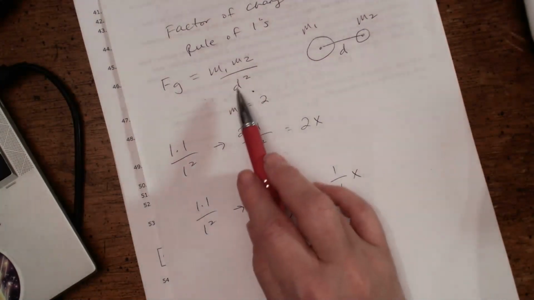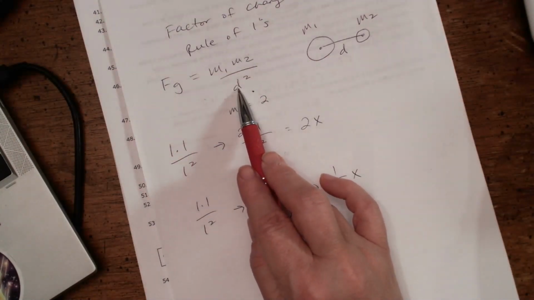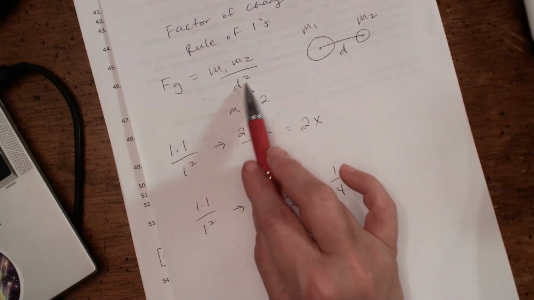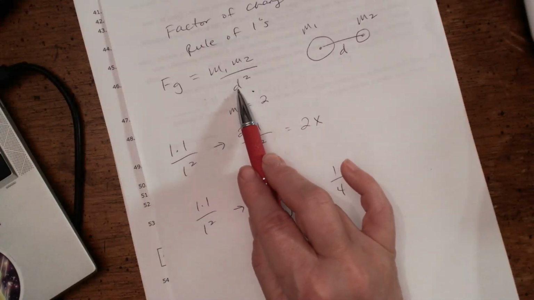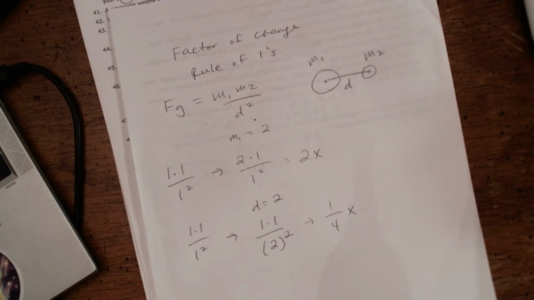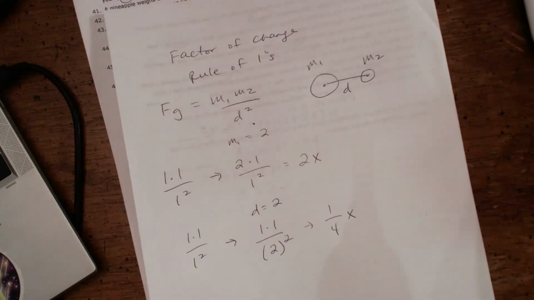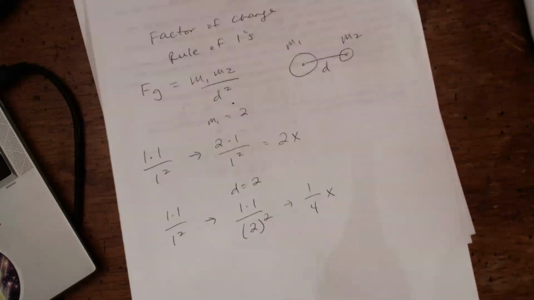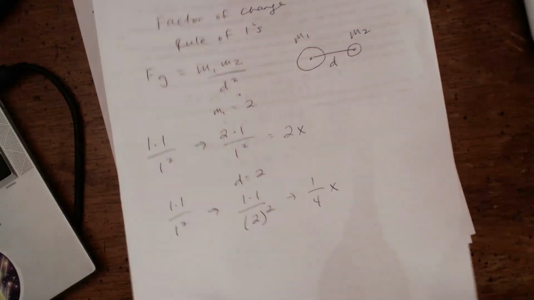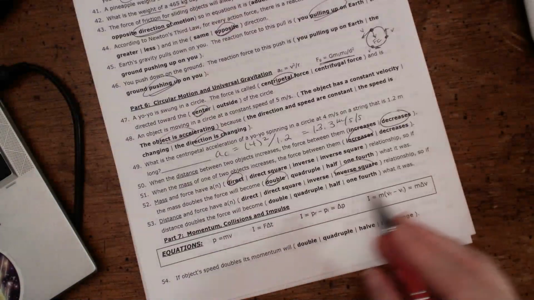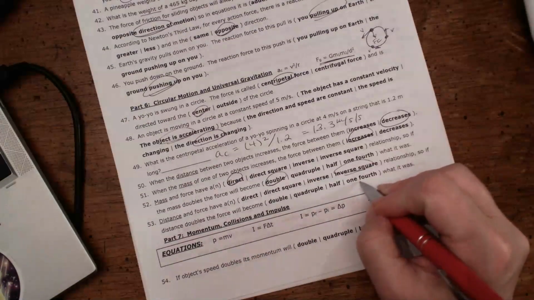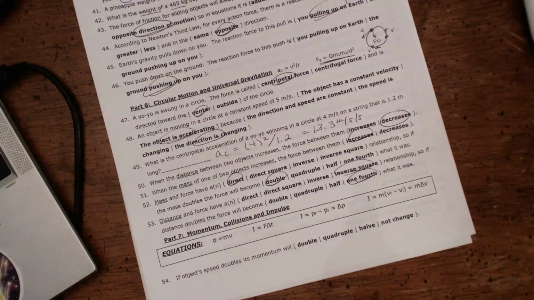It's decreased by an inverse square. This being on the bottom of this equation and then being squared has a really big impact, mathematically, on this force. So we end up with our force being 1/4 what it was. If it was 1, now it's become 0.25, like it's gotten that much smaller. So if distance doubles, the force will become 1/4 what it was.